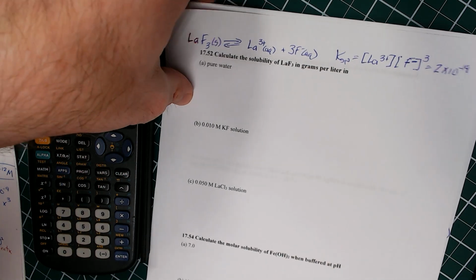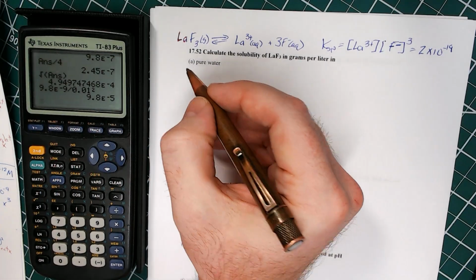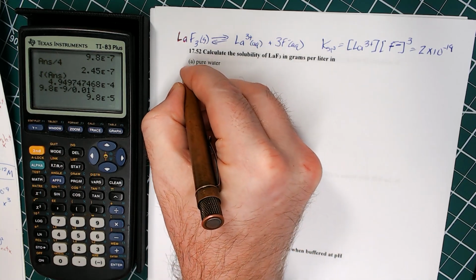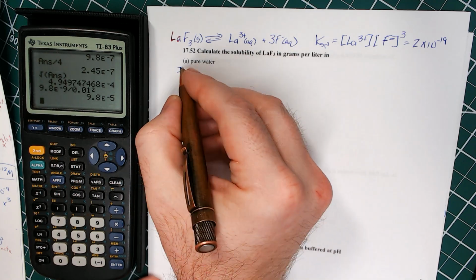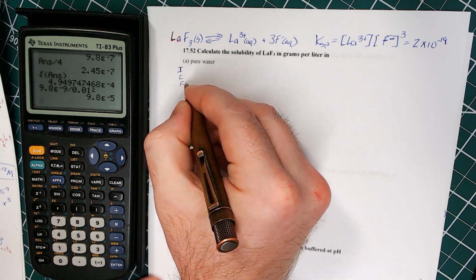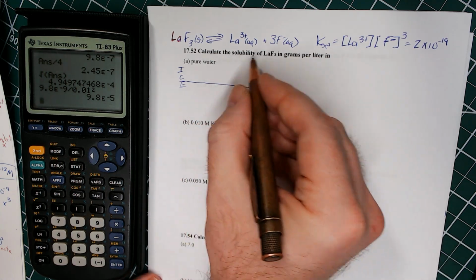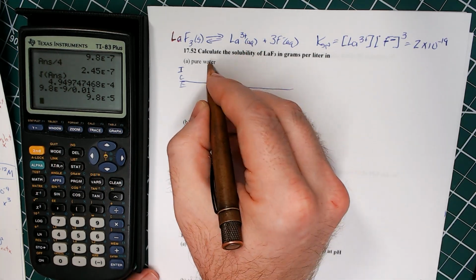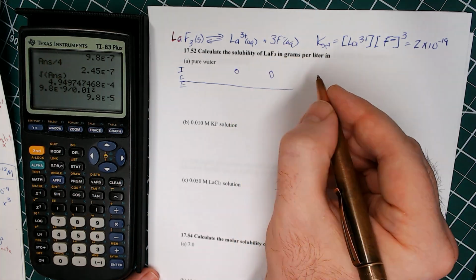All right, now that we've written out that expression and the constant, we are going to set this up as a concentration table. Since I've got the equation written right there, I'm just going to put the ICE table directly underneath. The concentration of lanthanum in pure water is 0. Concentration of fluoride in pure water is also 0.